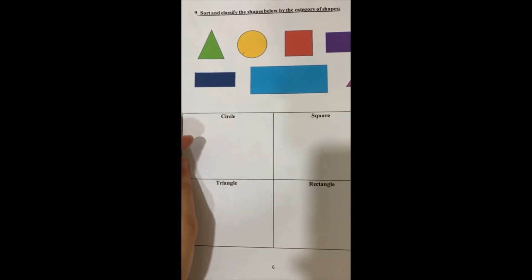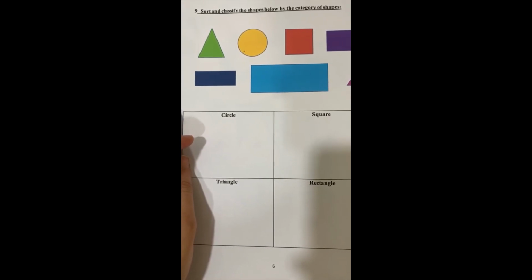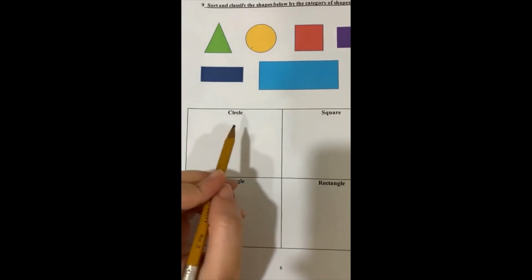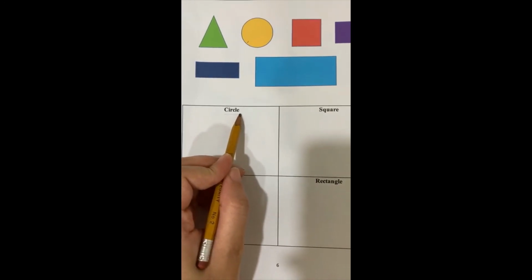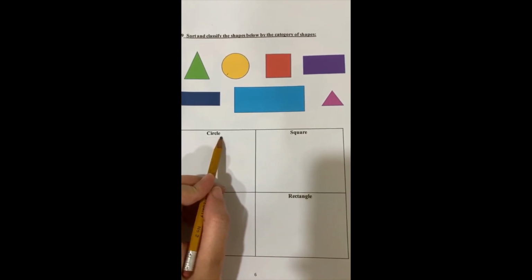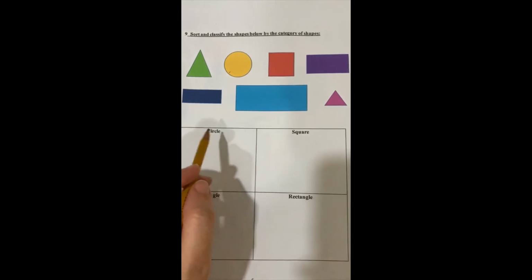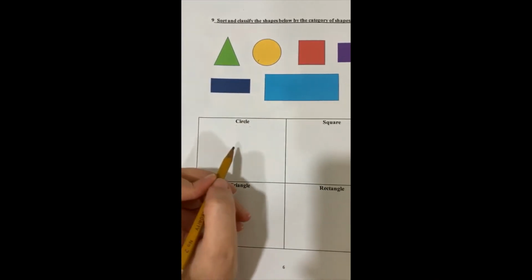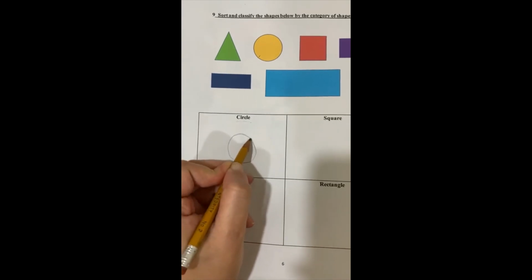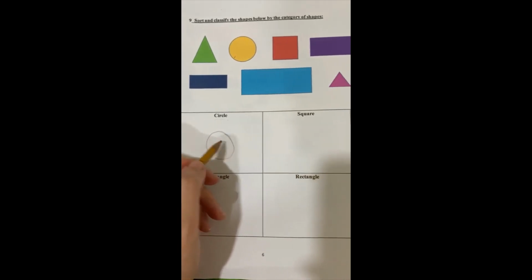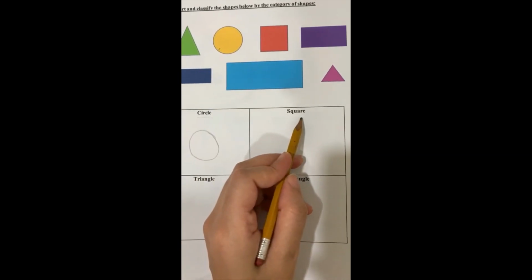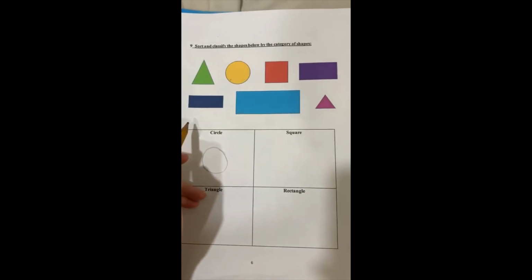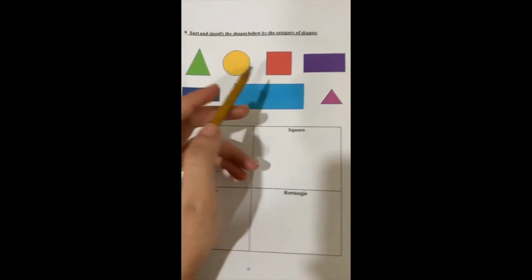And in the last page and in the last question, we have here to sort and classify the shapes below by the category of shapes. We have the first set, which is circle. How many circles do we have? Only one. So we have to draw it in the circle set. Then we have the square set. How many squares do we have? Also one. Excellent.